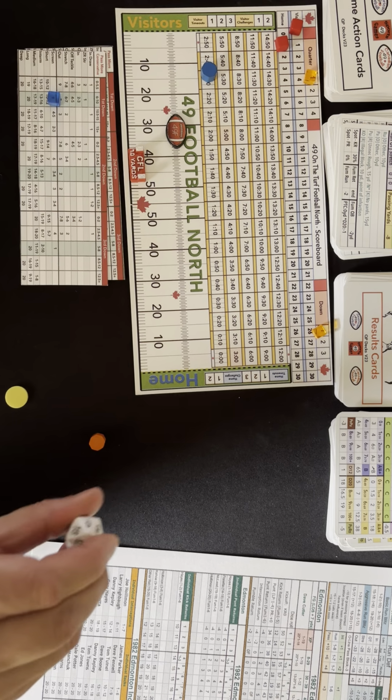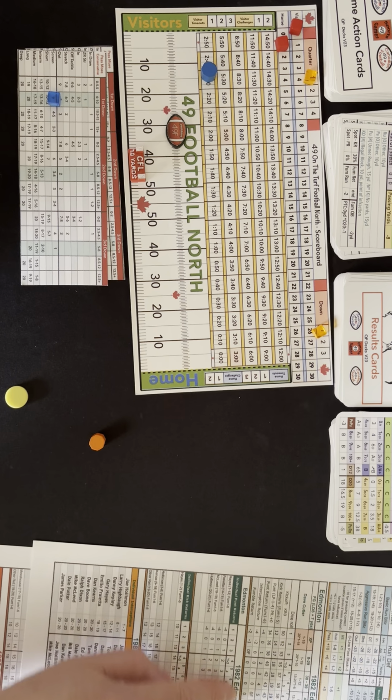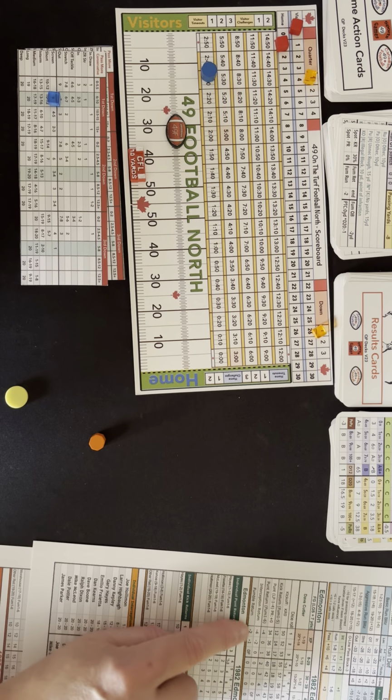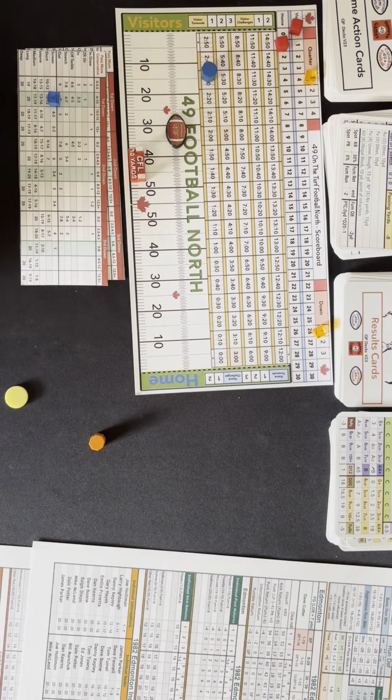I roll my white die, and I look at the fumble return column. It's a 5. 1, 2, 3, and he didn't go anywhere, but they got the ball back. That's the important part, and it's a fumble. Fumbles are, let's see, we're going to go 35 seconds just because there's nothing in the timing for fumbles, I don't think. Nope. Okay.